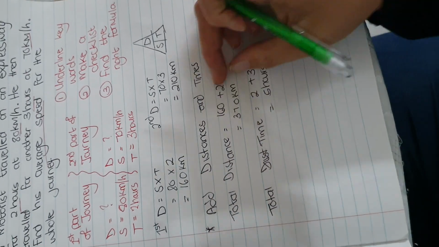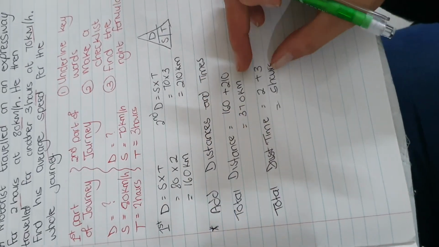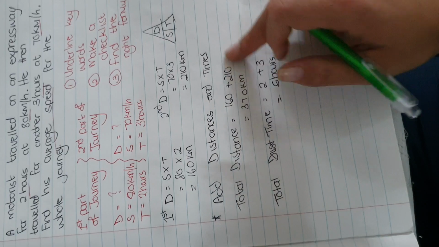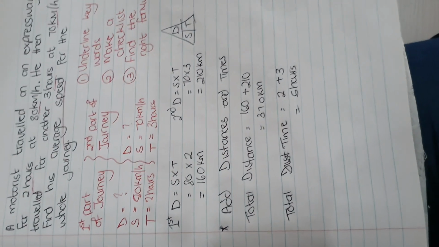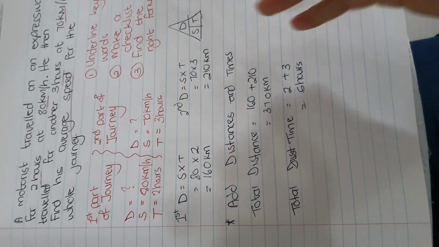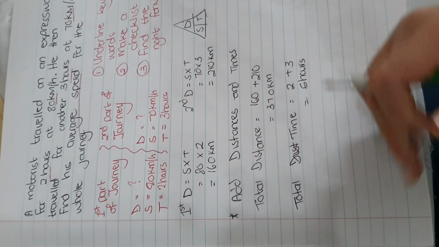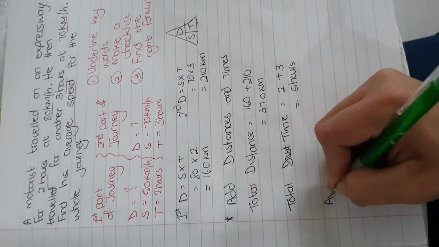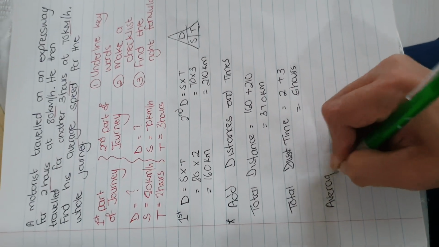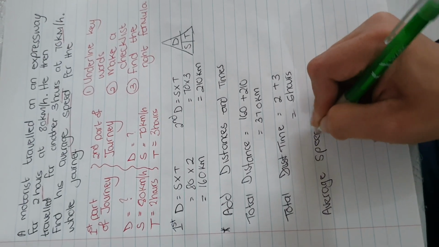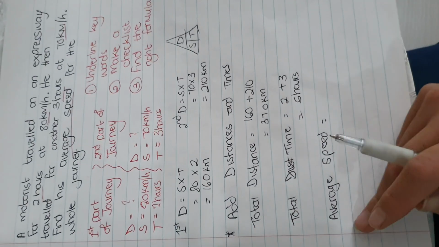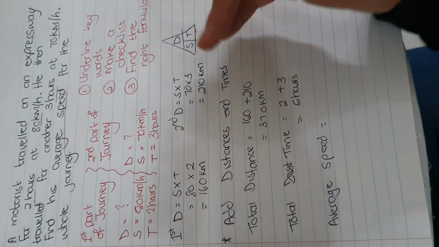Now, because I have my total distance and my total time, I can use this information to find an average speed. The average speed means I'm going to find the middle speed for the whole entire journey. So, average speed is equal to, now just because the word average is there, it doesn't mean we're going to use some new special formula.